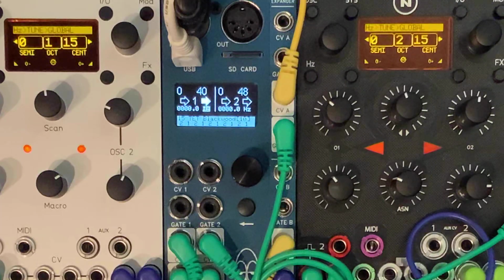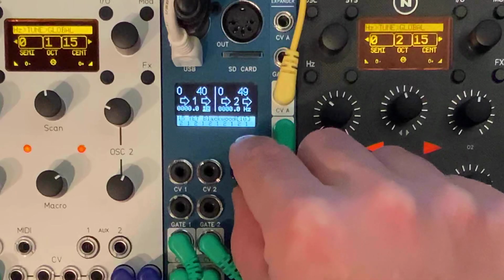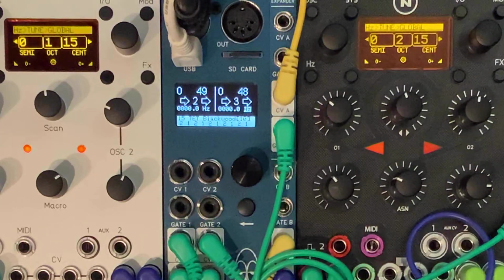By just turning the encoder, you see channels 2 and 3.